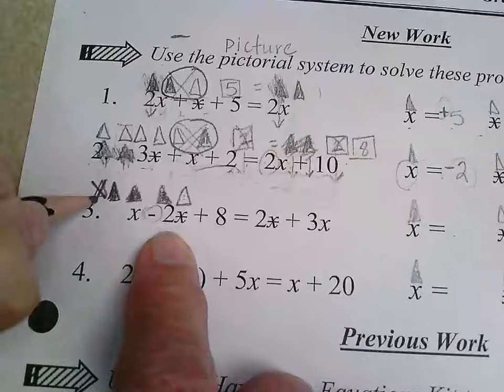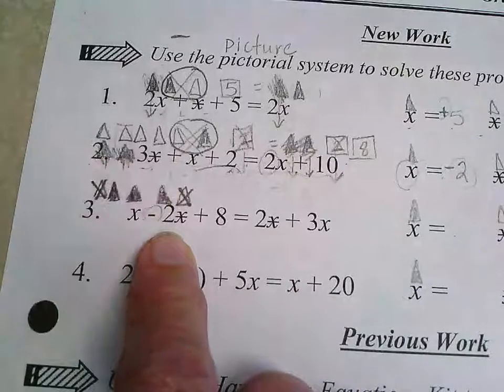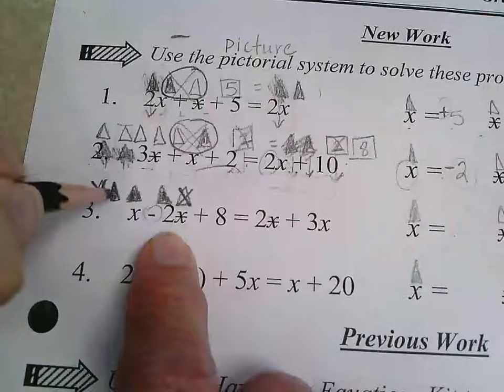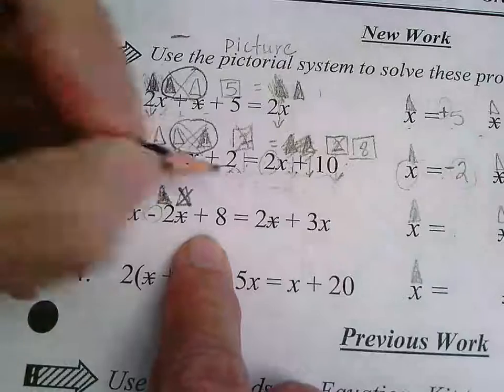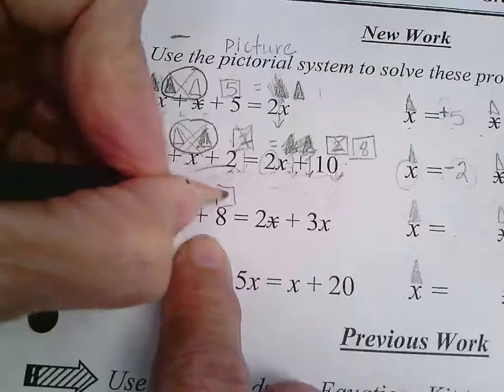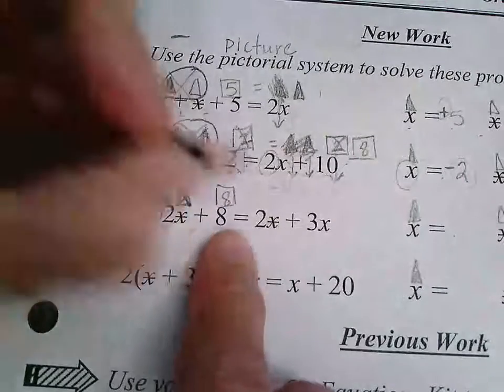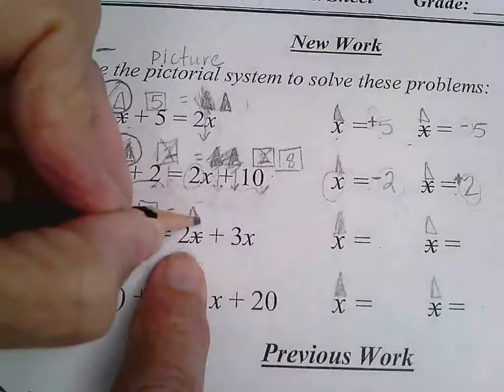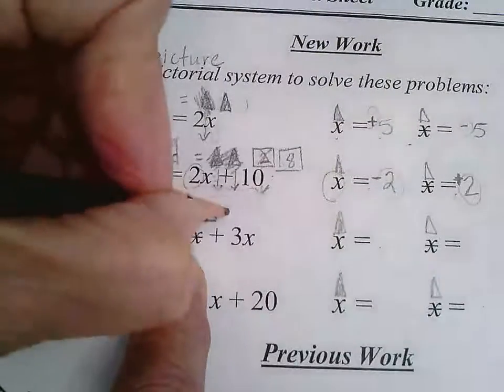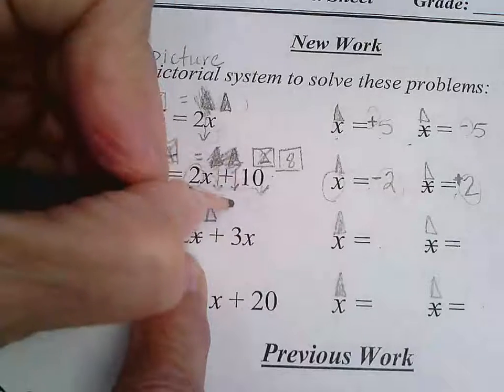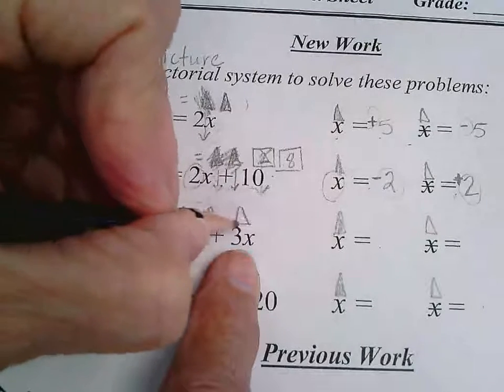So this is totally gone, this is totally gone. So now I'm left with 3 blue pawns, and I have an 8 block right there. And that's equal to 2 white pawns and 3 blue pawns.